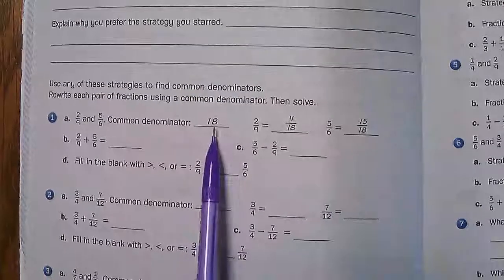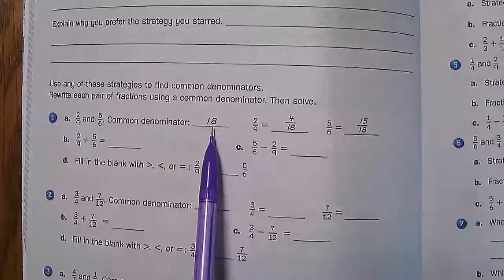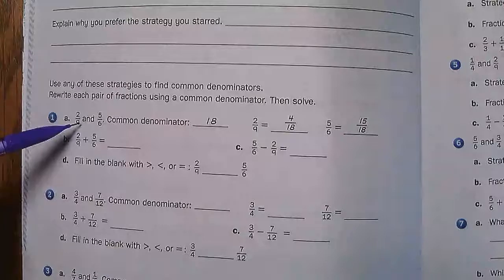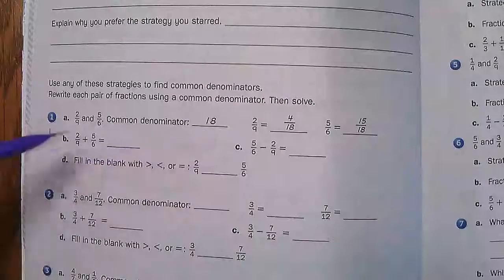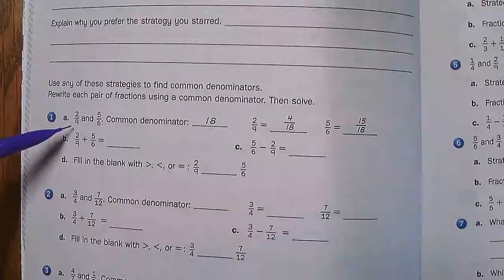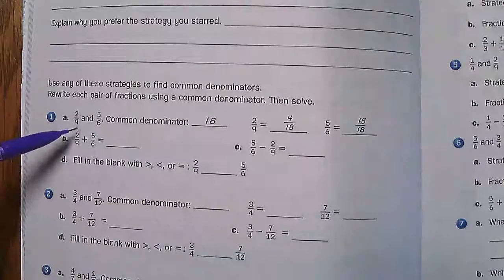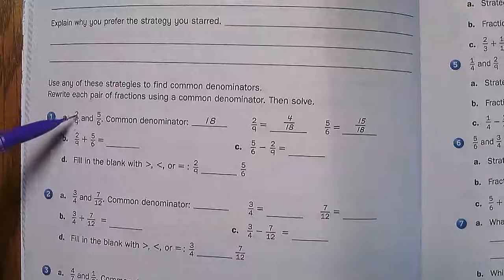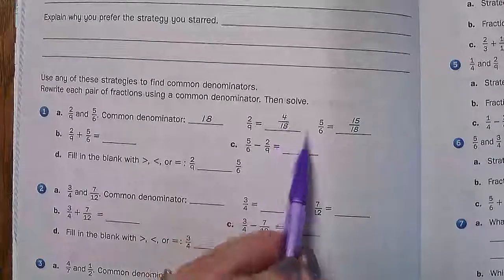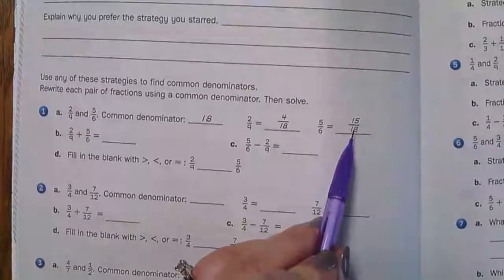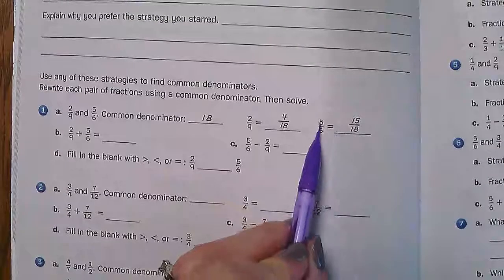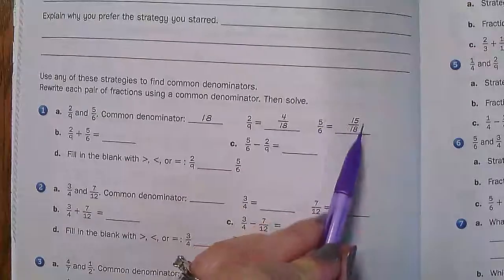Then, in order to make 18 be the common denominator, you have to multiply the numerator and the denominator by whatever it takes to get it to 18 on the bottom. So if I have 9, I have to do 9 times 2 to make 18. And whatever you do to the bottom, you do to the top. So 2 times 2 is 4. That's where they got this 4 from. Same thing for 6. I need this to be 18. I know that 6 times 3 is 18, so I'll do 5 times 3 up here. 5 times 3 is 15.